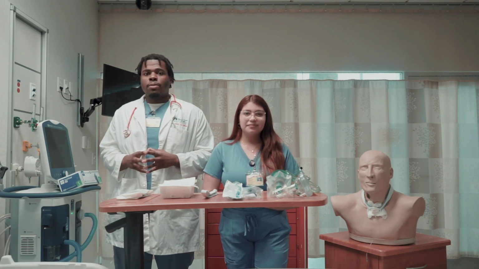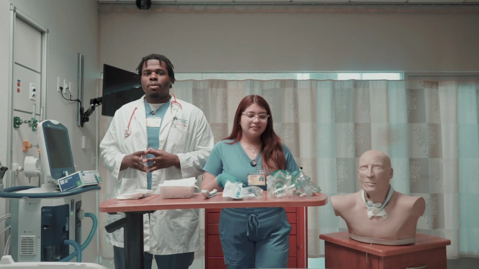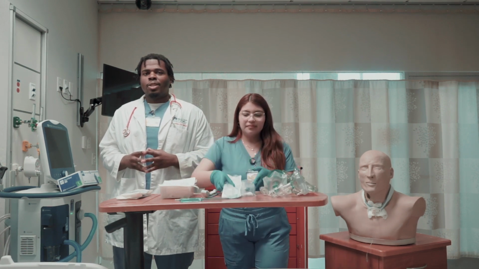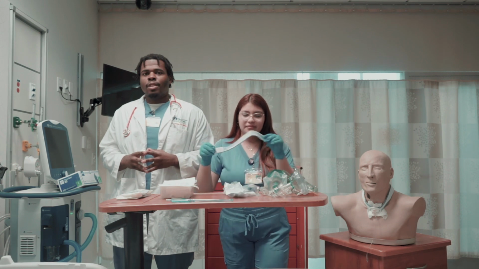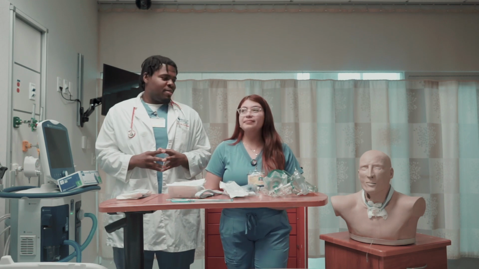The first thing you want to do is confirm the physician's orders. After confirming the physician's orders, you want to gather all the necessary equipment needed for this procedure, which includes a BVM, suction equipment, tracheostomy tie, tracheostomy care kit, and sterile gloves. Thank you, Michelle.